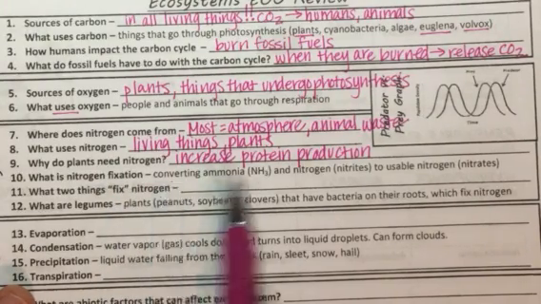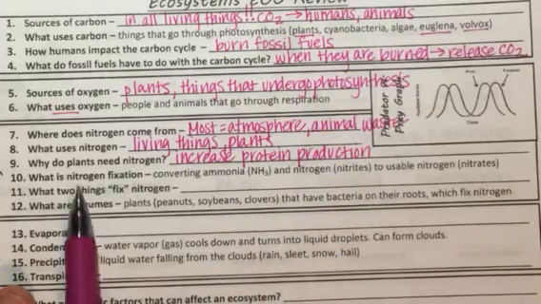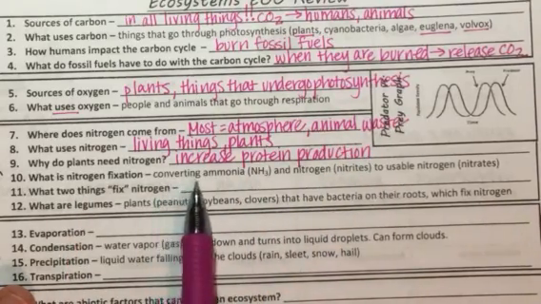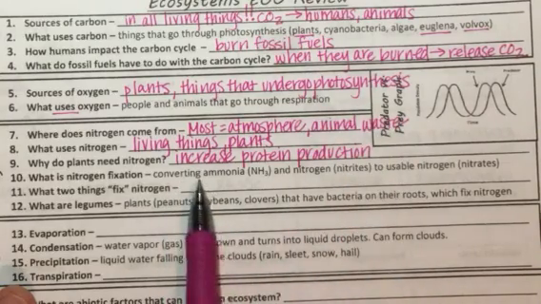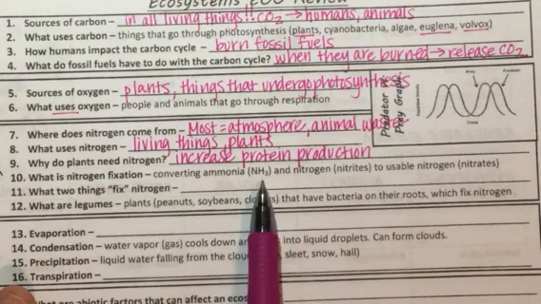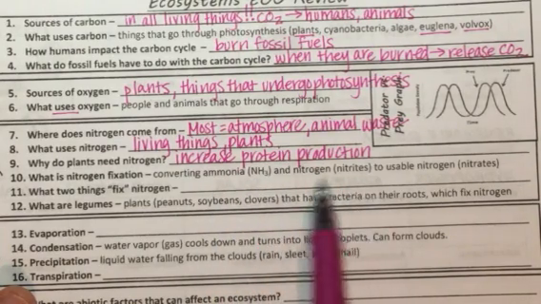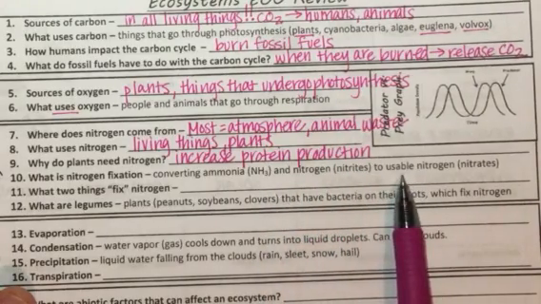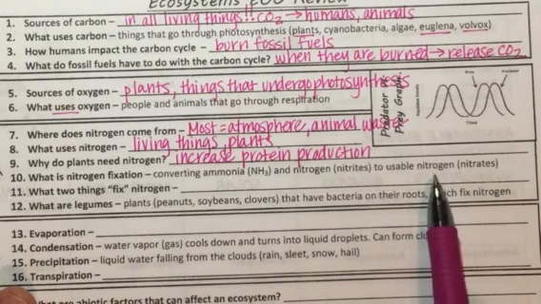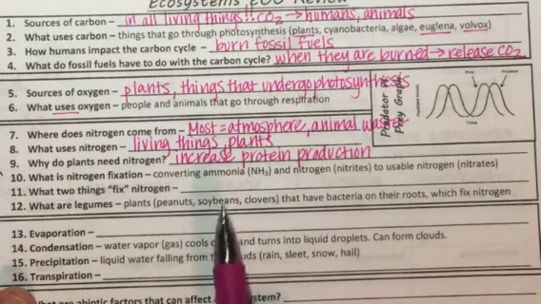So let's take the animal waste, for instance. The animal waste is in the ground, and bacteria in the soil and microbes in the soil are going to take the ammonia, that NH3 and nitrogen that are in that animal waste, and they're going to change it into usable nitrogen called nitrates.